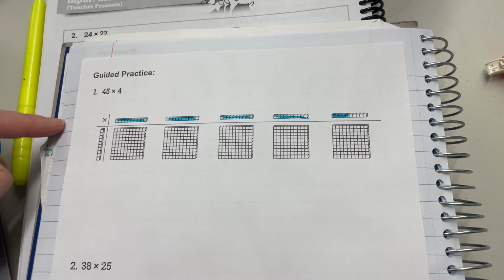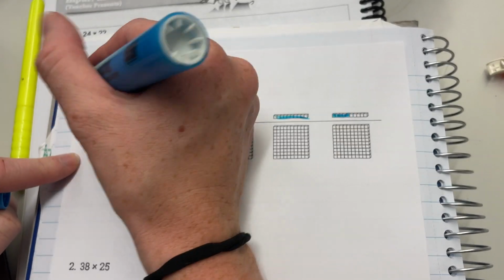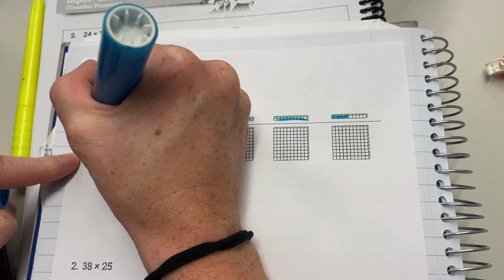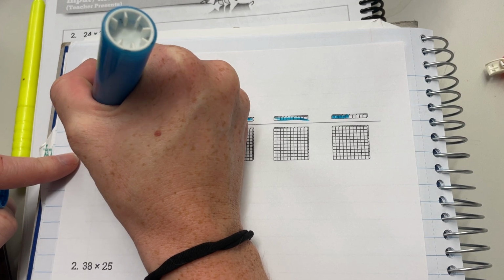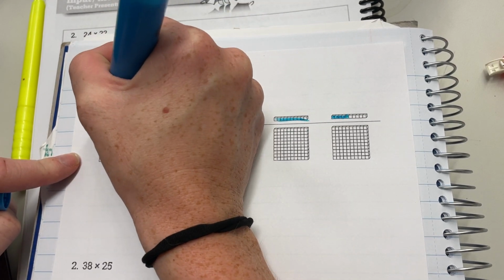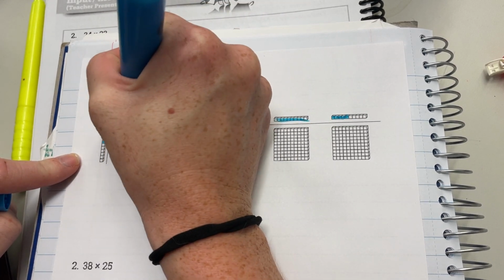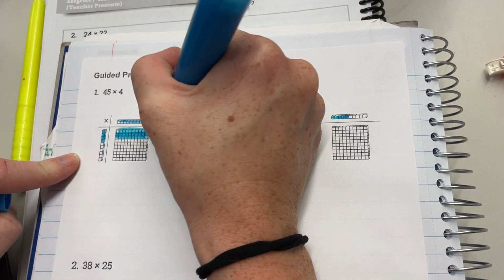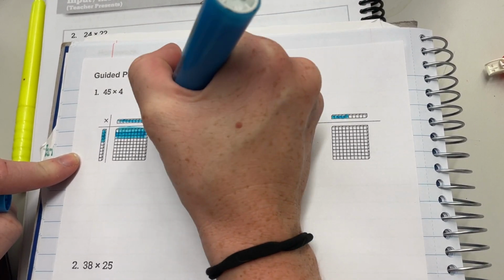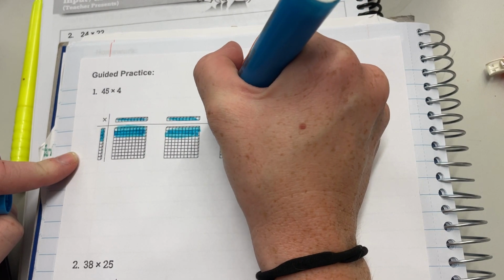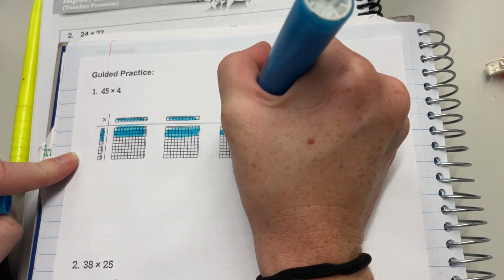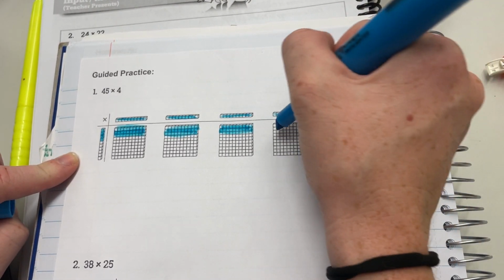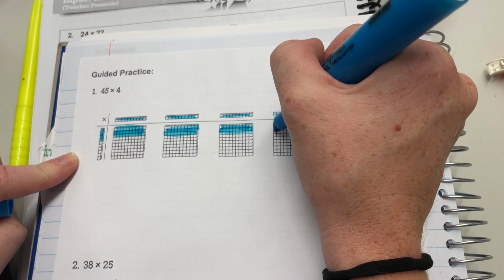Okay, now I'm going to shade in across the left, so 4, 1, 2, 3, 4. I'm going to shade in my model very carefully this time. And you should be following along and shading. I know it's not green, but it's because it's a highlighter.